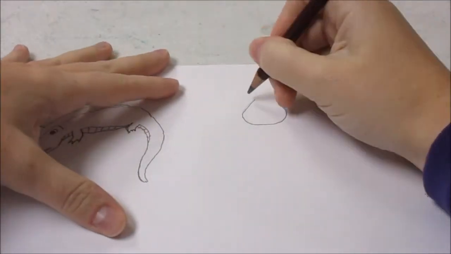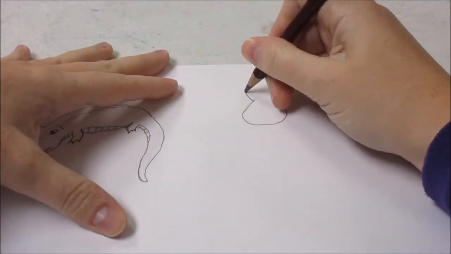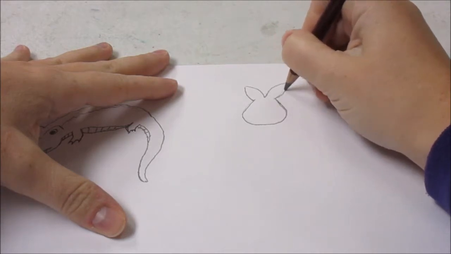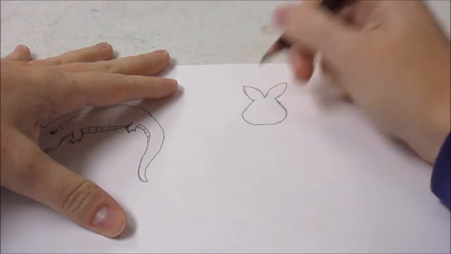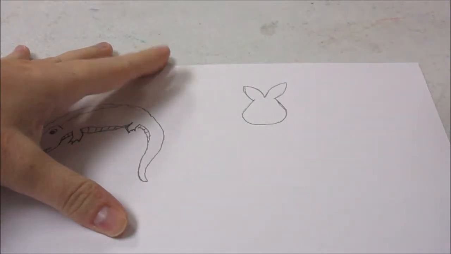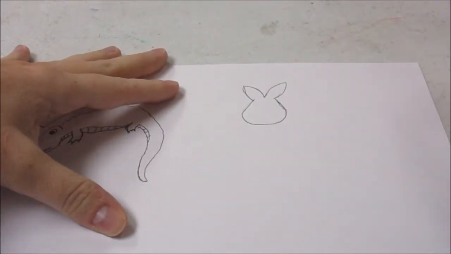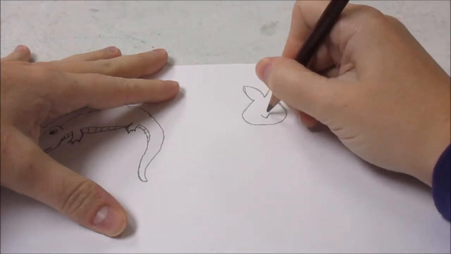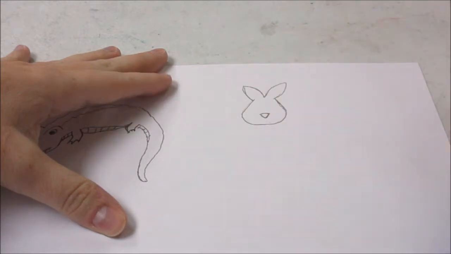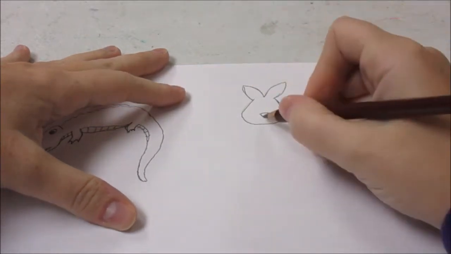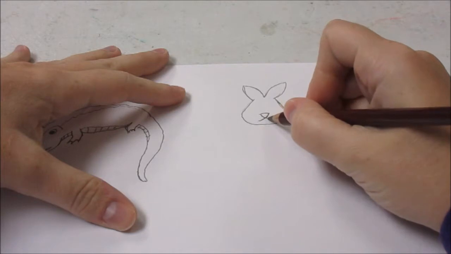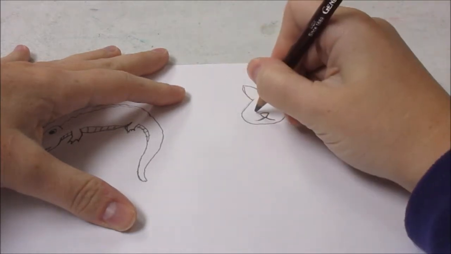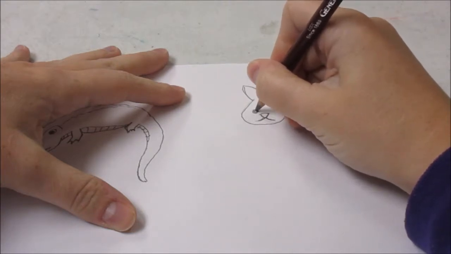Okay. Now swamp rabbits don't have as long ears, so put them sort of short ears. Okay, then for his little face, we'll put a triangle, sort of nose, puffy cheeks, and 2 eyes.